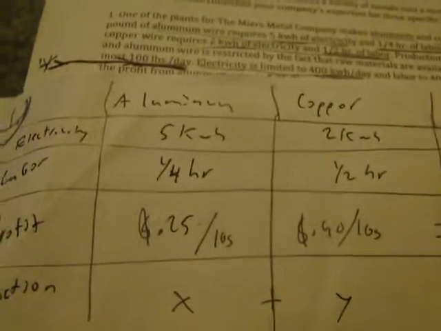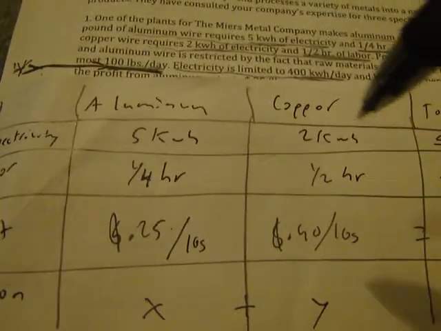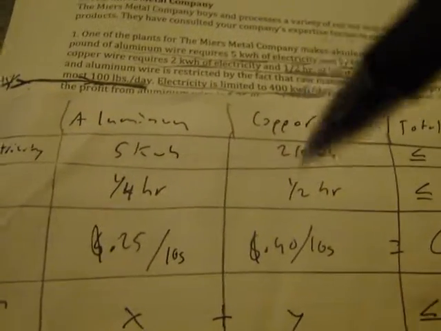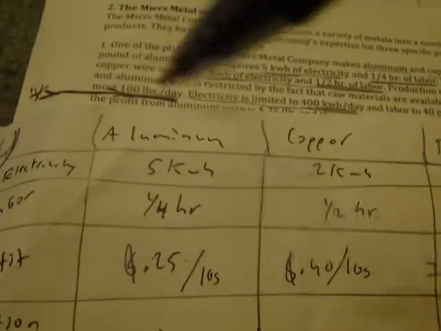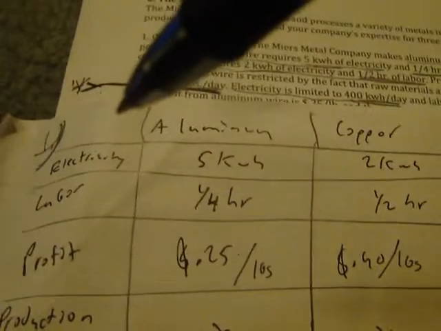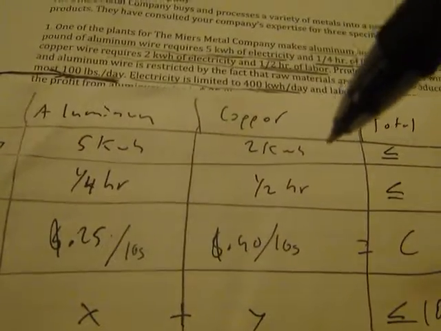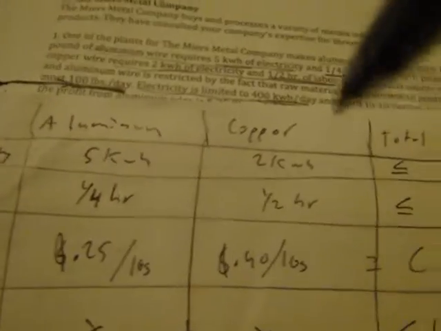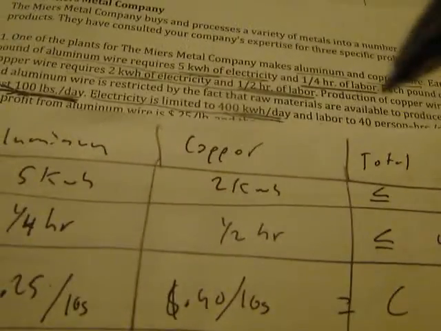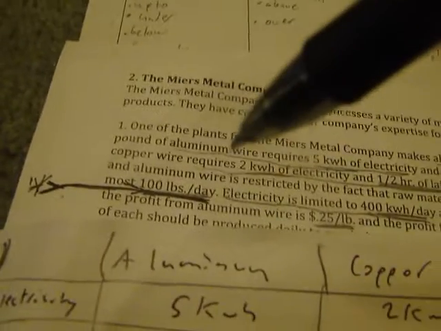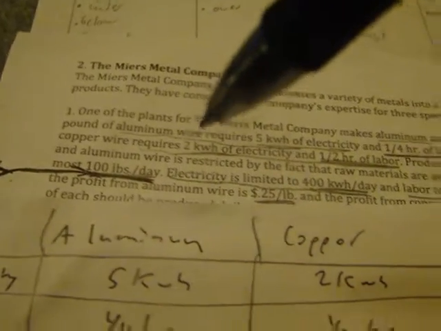So you can already tell, but as an example, you don't know if it's going to relate to Y after it talks about X. So we didn't know if it was going to relate to copper, but now we know. So let's read on the question. Of electricity, copper is going to require 2 kilowatts of energy, or electricity. And still, remember the special word right now, requires.